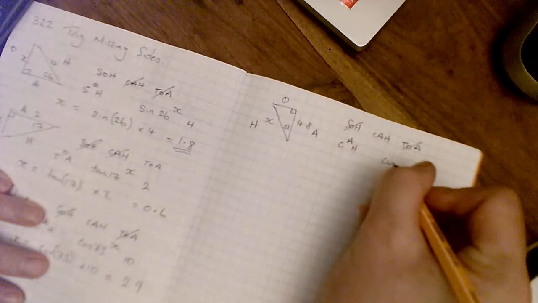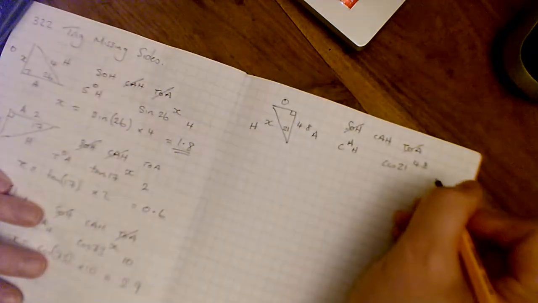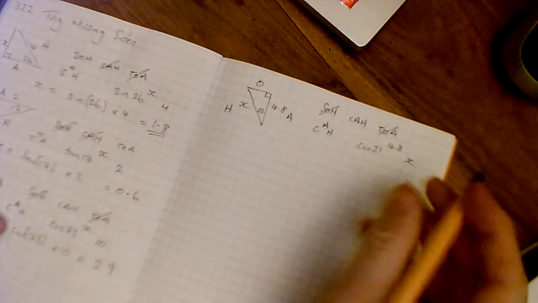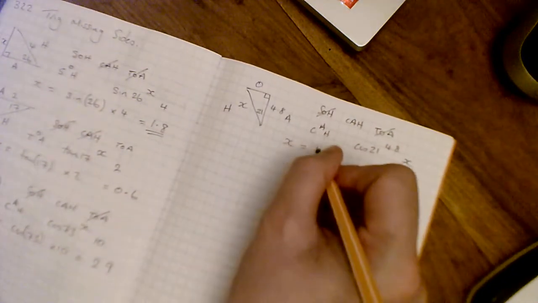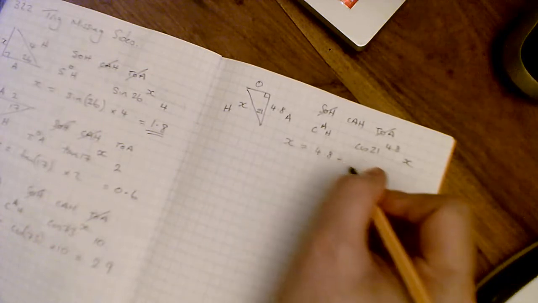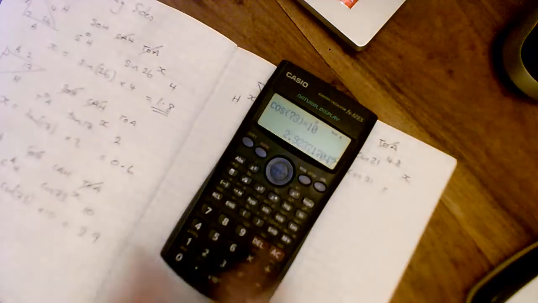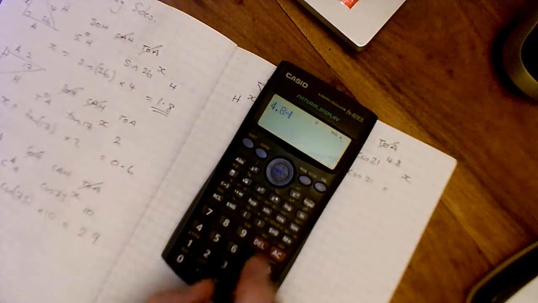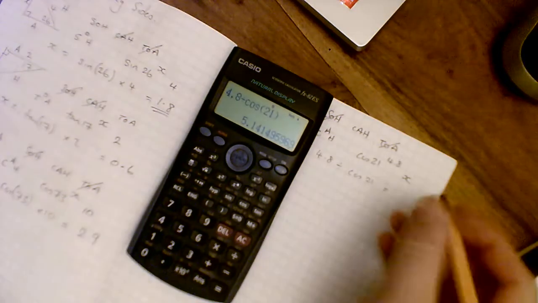CAH, cos 21. The adjacent is 4.8, and the x at the bottom there. This means divide, so when it's on top you just divide, so 4.8 is on the top, divided by cos 21 on the bottom. Get your calculator, press your buttons. 4.8 divided by cos of 21, close your bracket, and it equals 5.1.